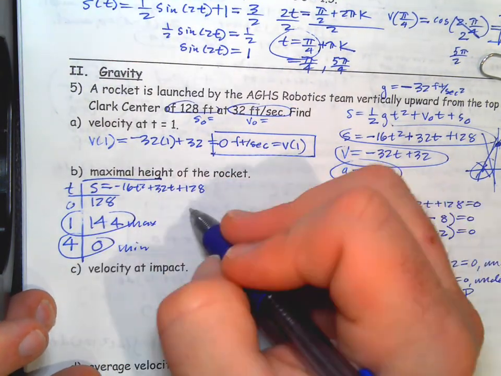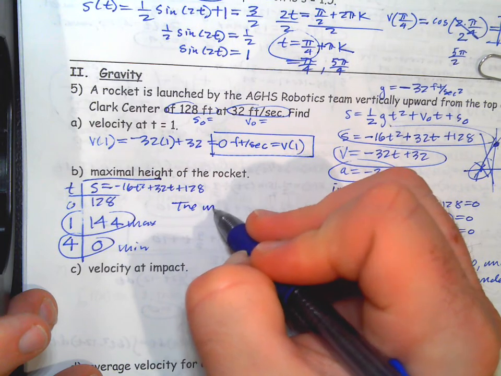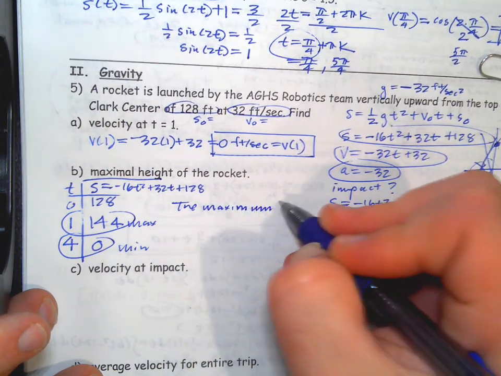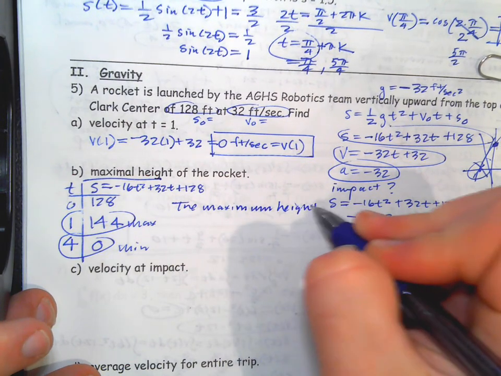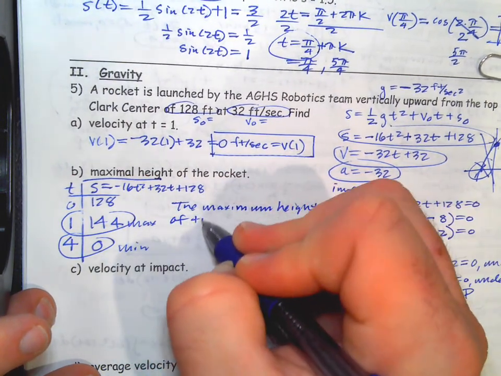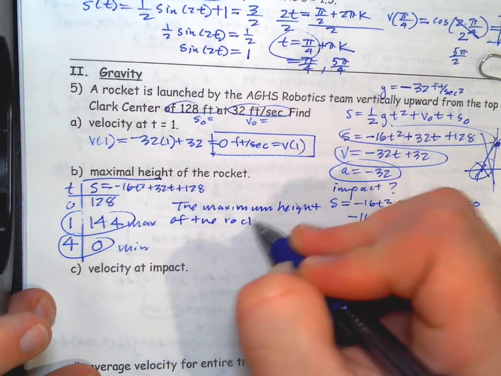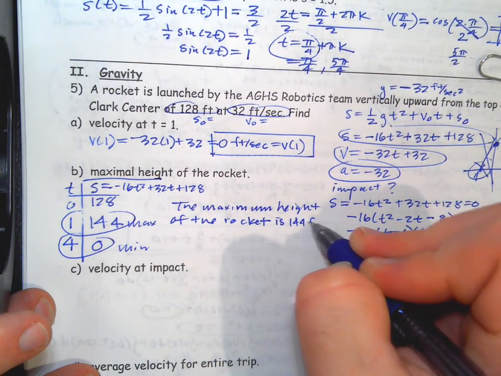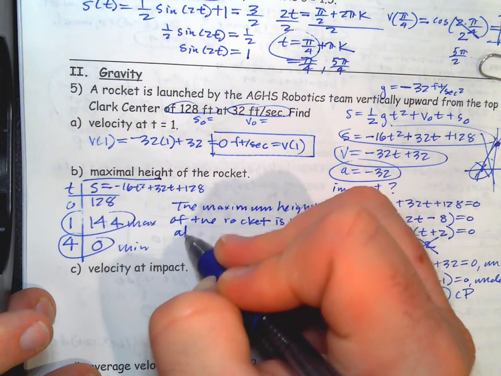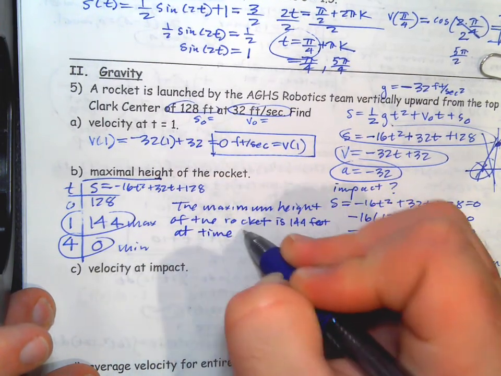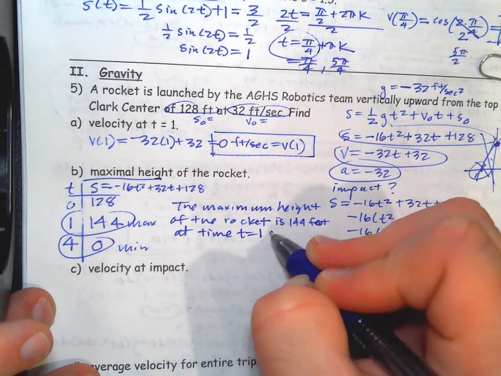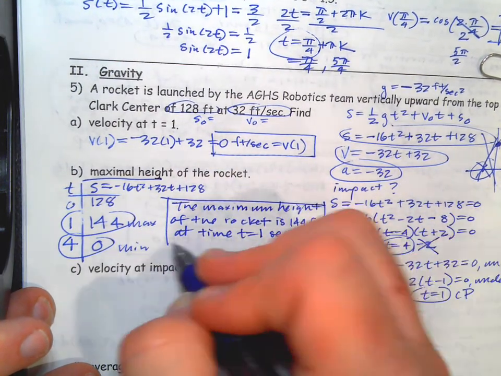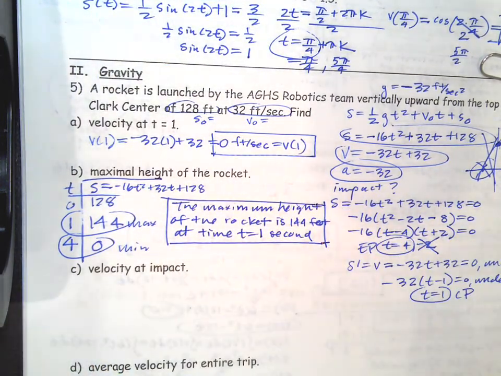So we could say the maximum height of the rocket is 144 feet. Need units on here. At time t equals 1 second. So that's a good thorough answer. If you want justification, say by extreme value theorem, by checking endpoints and critical points.